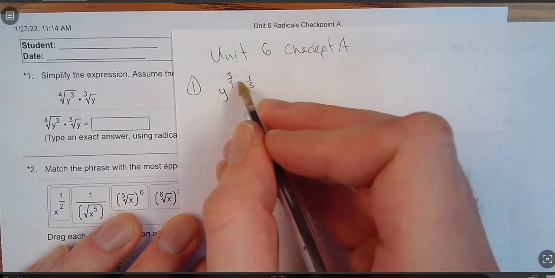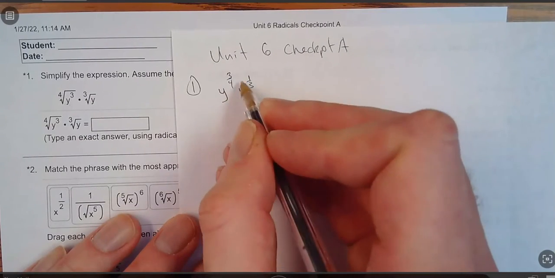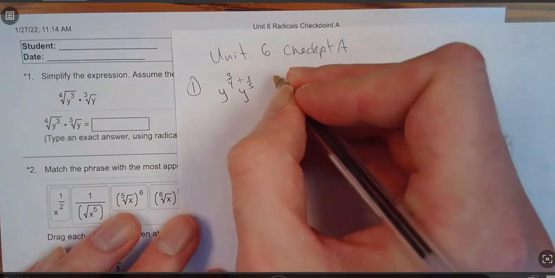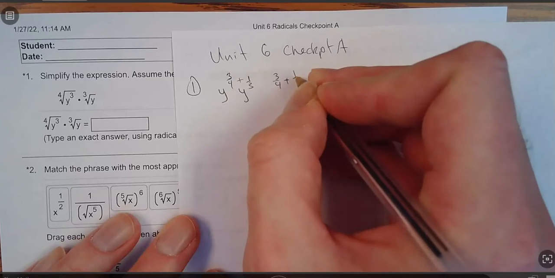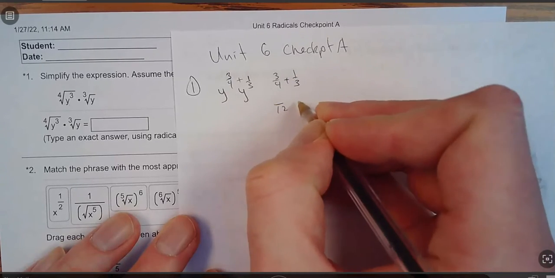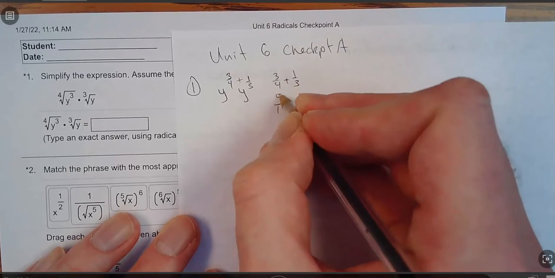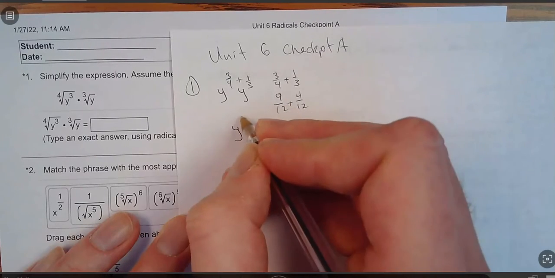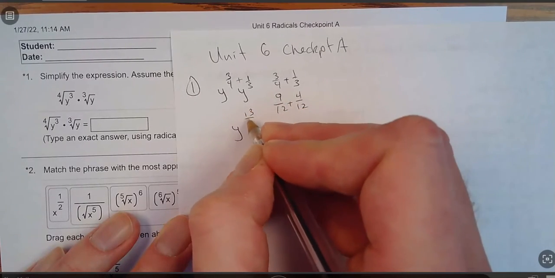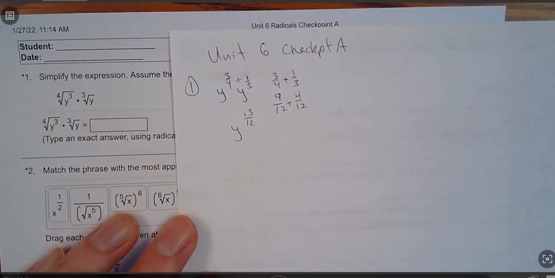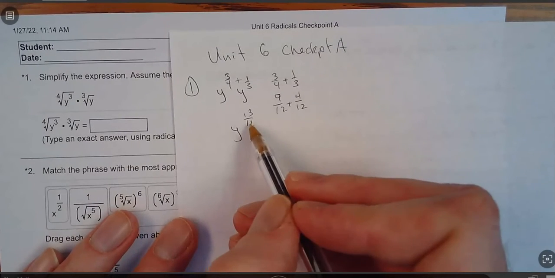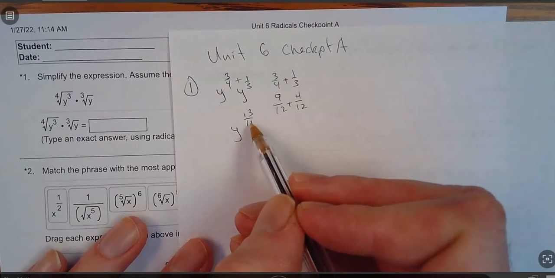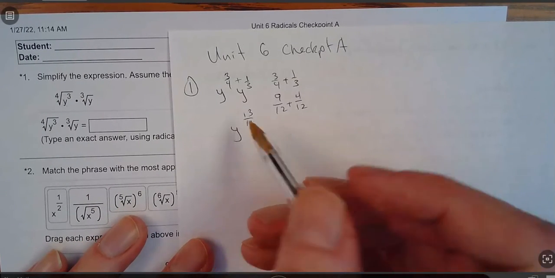And now that I got them in fractional exponents, since the bases match, I just need to add the exponents. So I'm really taking 3/4 plus 1/3, which if I make these twelfths, that'd be 9, and if I multiply by 4, that'd be 4. So that'd be y to the 13 twelfths. And kind of a hint here, that's more than 1. So in my answer, I'm going to be able to factor out a y.